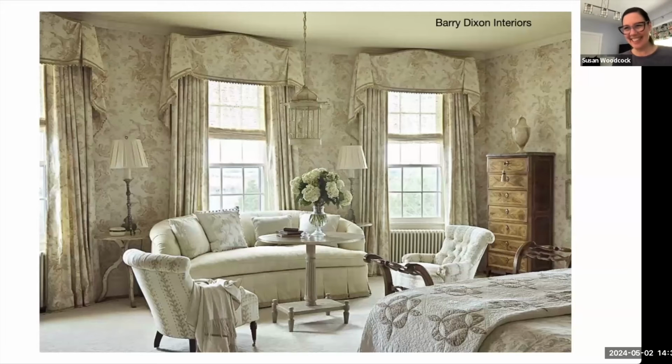Oh, this is so pretty. This is Barry Dixon, one of my favorite designers. I don't know who fabricated this, it's been quite a few years. This is in the book, Barry Dixon Interiors. If this was an inspiration photo from a customer, one of the things I would do is go, wow, these look like 10-foot ceilings. So if you have 8-foot ceilings, I don't know if it's really going to work for you. We could scale it down, but it might not give you the same look.